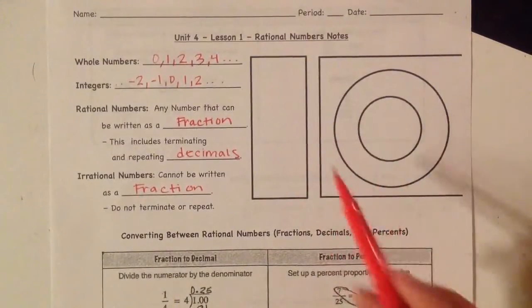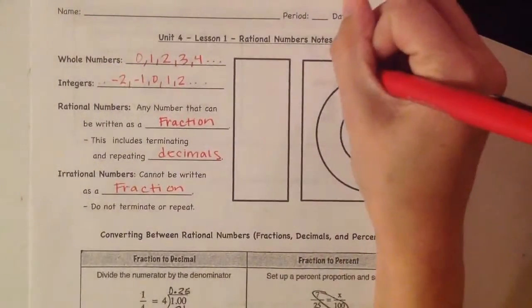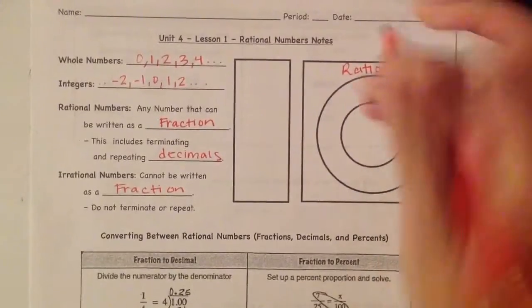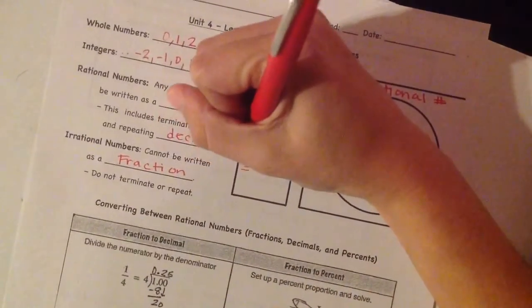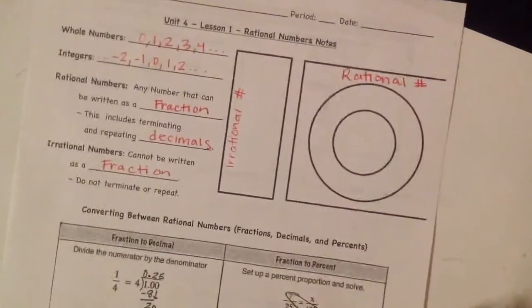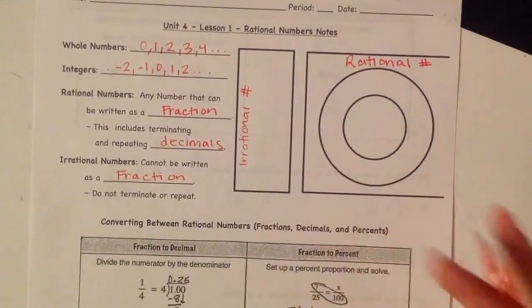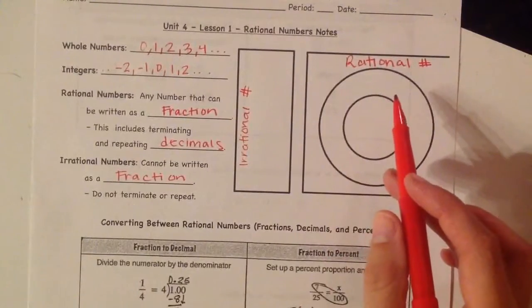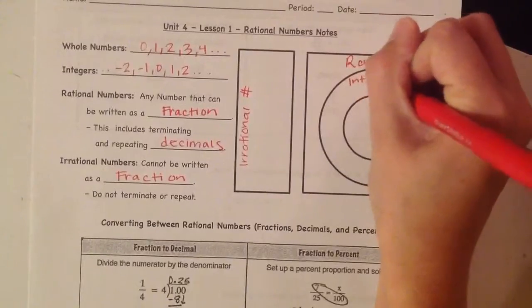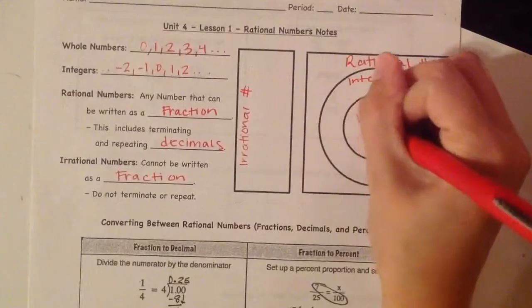So I want to look at it thinking about how we would compare the numbers on a chart. Basically a number is either going to be a rational number or an irrational number. So it's one or the other there. But then within rational numbers, the numbers can be more specific. The next most specific type of rational number would be integers. And then even more specific than that would be whole numbers.